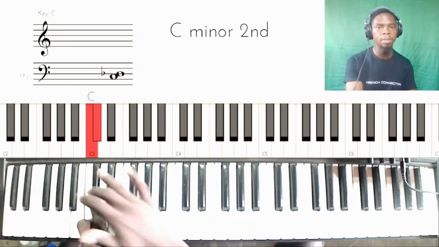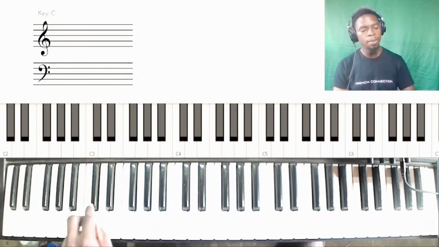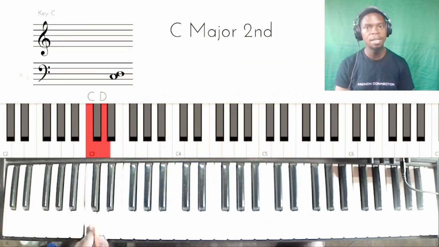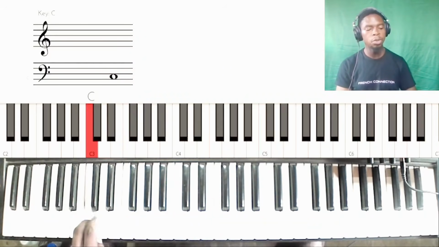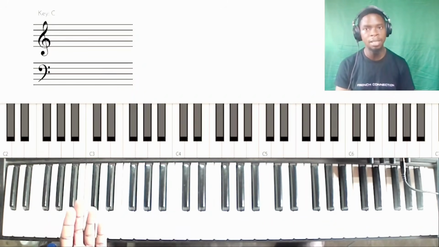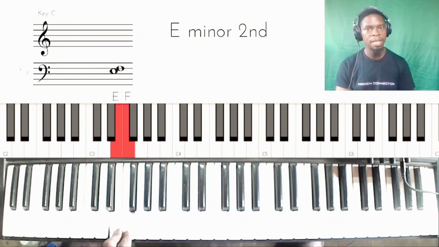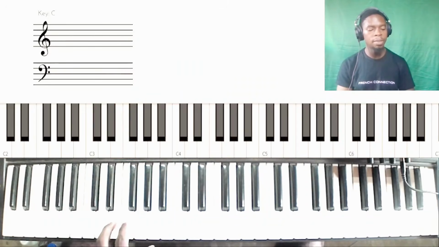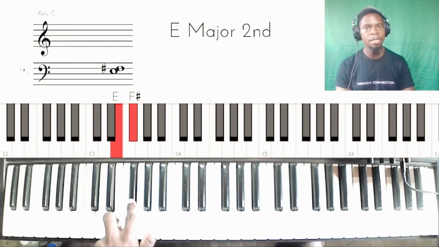Because there's nothing in between those. But between C and D is a whole tone or a tone, right? Because we had to jump this key to get to this. So this is a whole tone while this is a semitone. Let's take another example. The distance between E and F is a semitone or a half tone, while the distance between E and F sharp is a whole tone or a full tone, right?